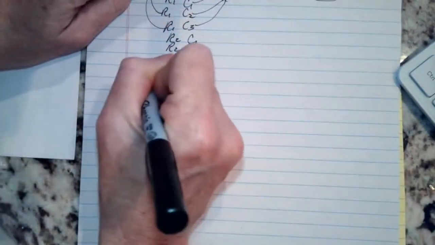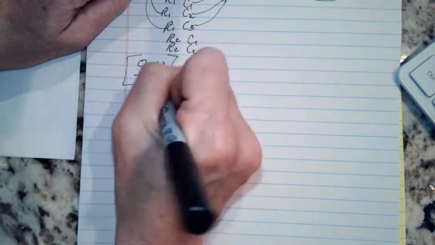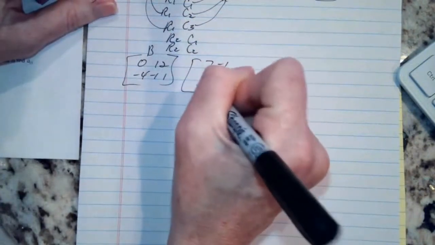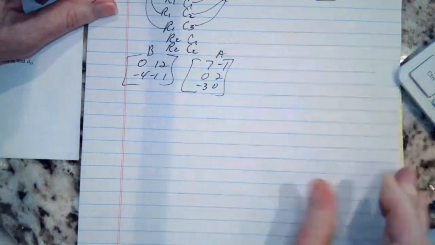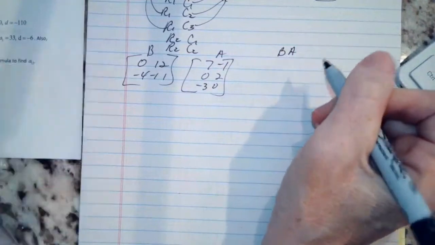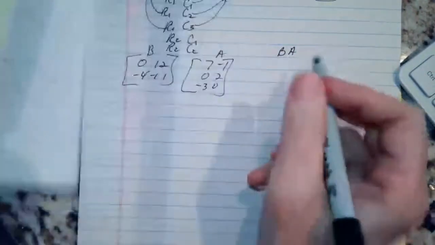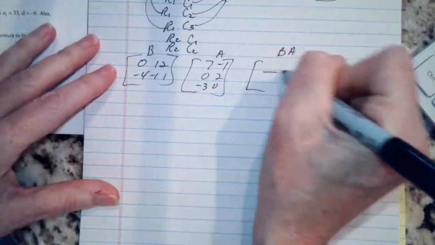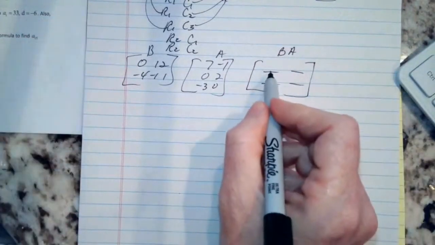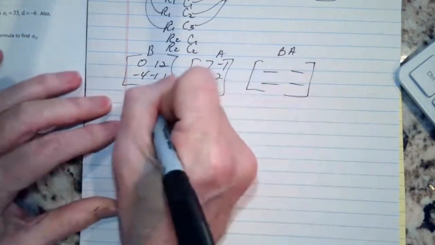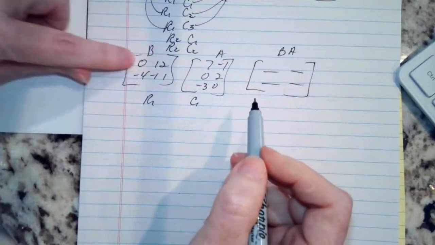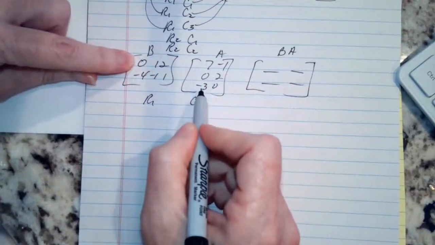B is 0, 1, 2, -4, -1, 1. There's B. And A is 7, -1, 0, 2. There's A. We're trying to do BA over here. So BA is going to be a 2 by 2 matrix. 2 rows, 2 columns. So this position is in row 1, column 1. So we're going to use row 1 from there, column 1 from here. Row 1 is here, column 1 is here.